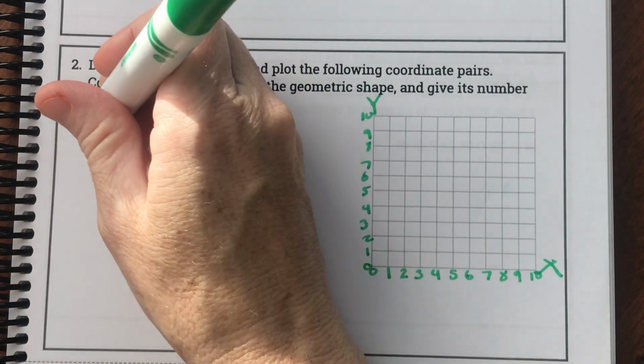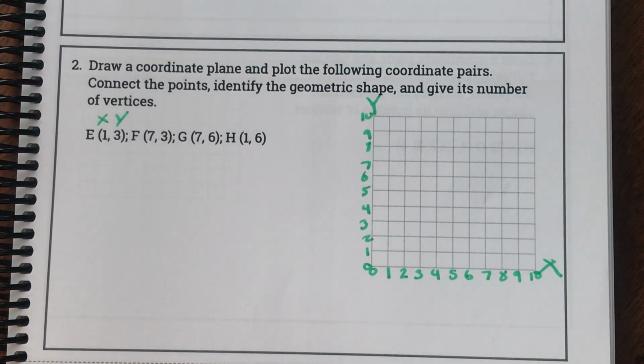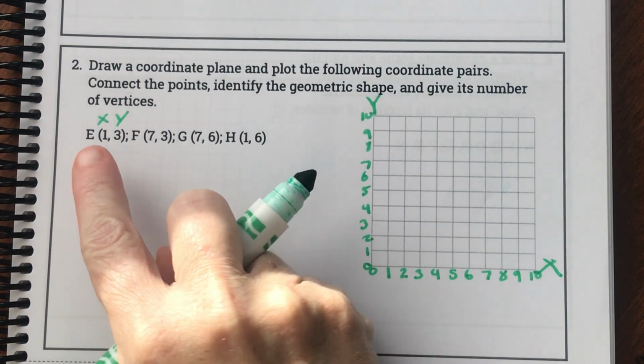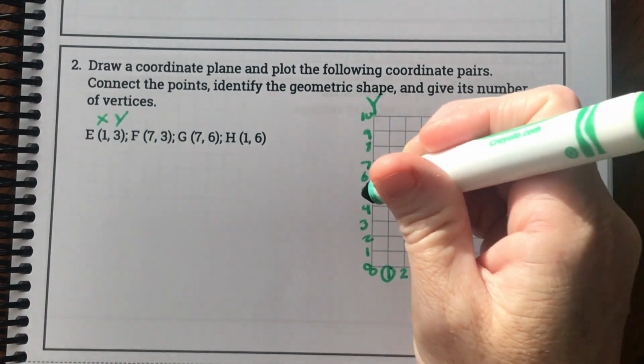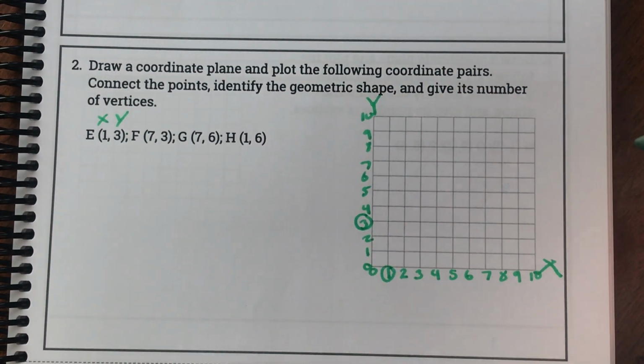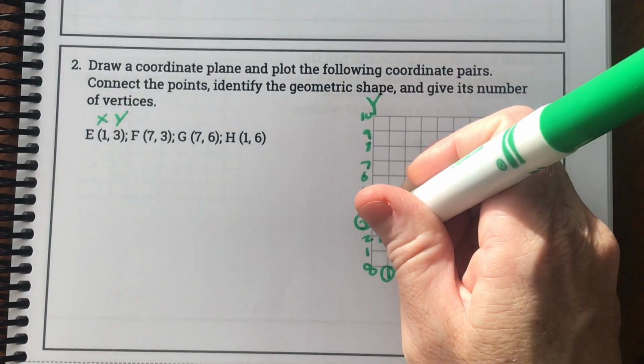Okay, so now we can plot, and Miss Munoz is going to be much more careful. So my first X is 1. My first Y is 3. So we have E goes right there.